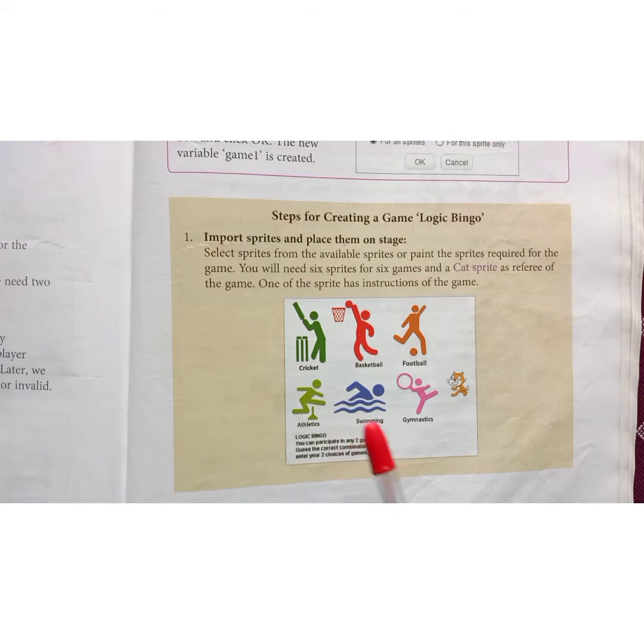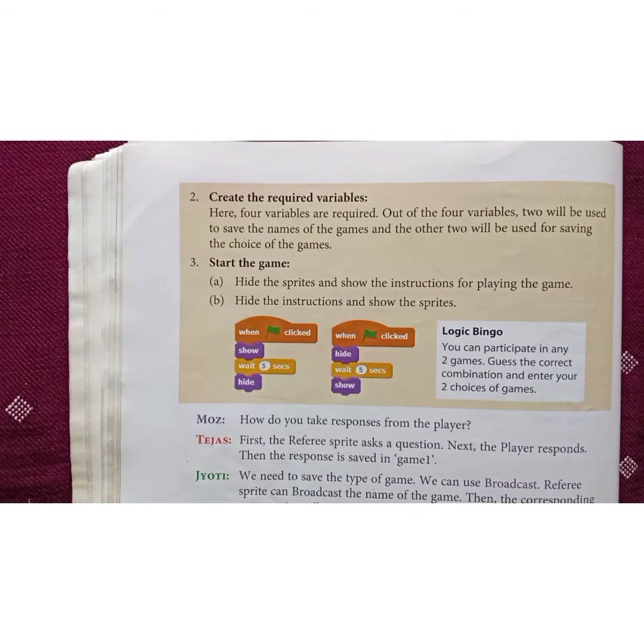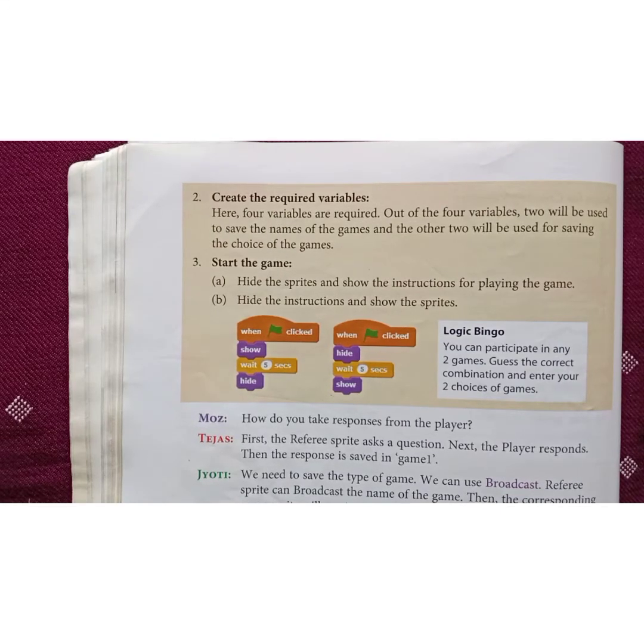Clear? So in total, how many sprites do you need for this game? 6, 7, 8. 8 sprites. So the first step was to import the sprites and place them on the stage, for creating a game logic bingo.